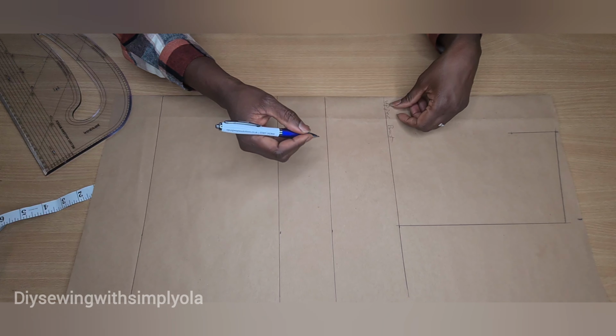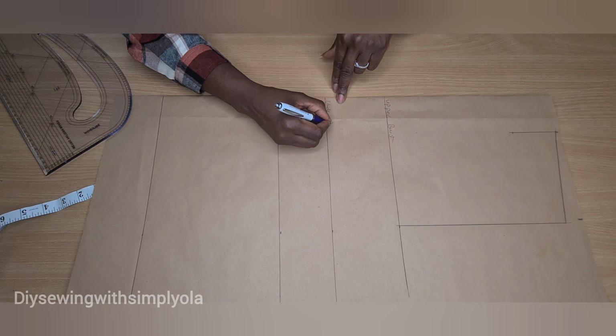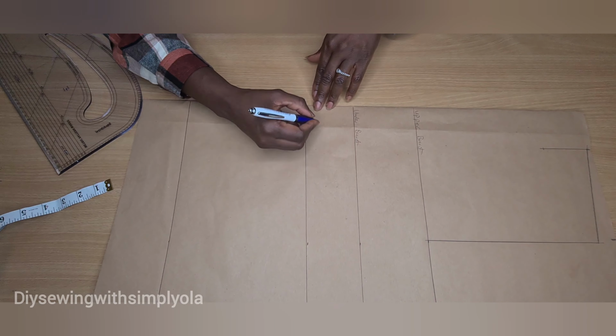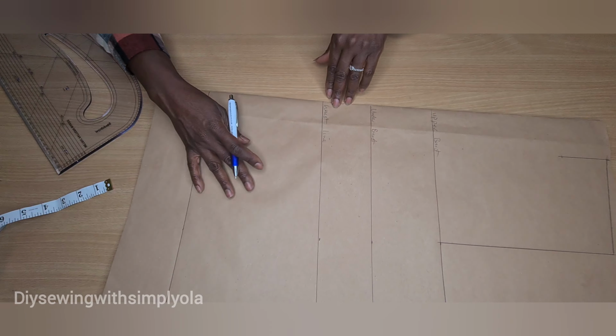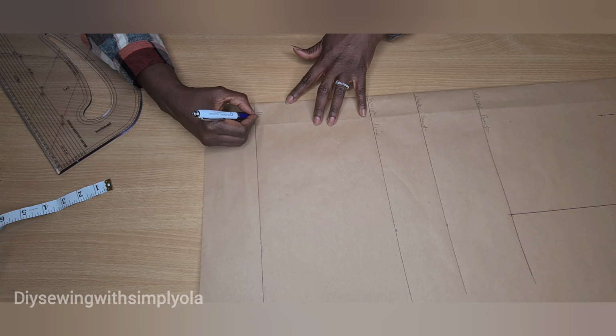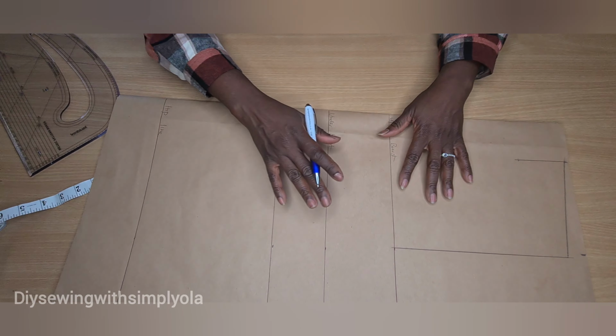From under their bust, take it down to their navel area. Then from their navel area, take it down to the biggest part of their butt. In most cases, it's always plus 7 inches from their navel area or 8 inches, depending on the individual.